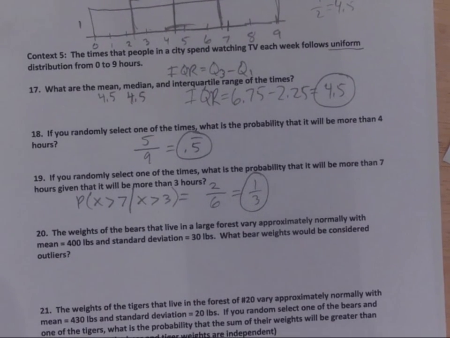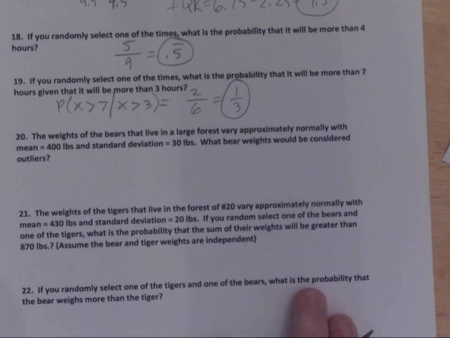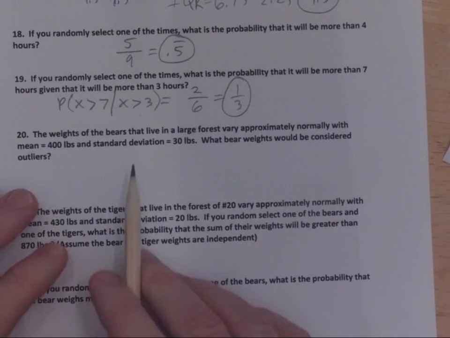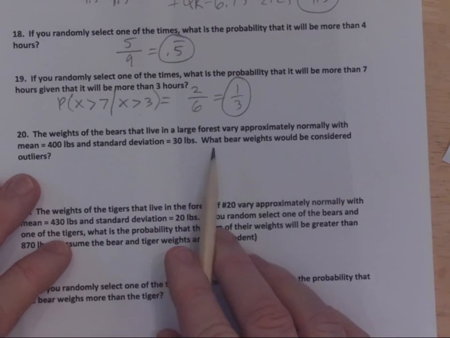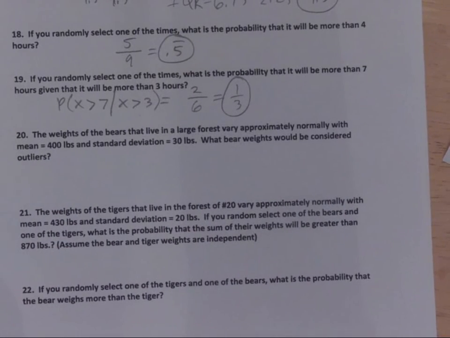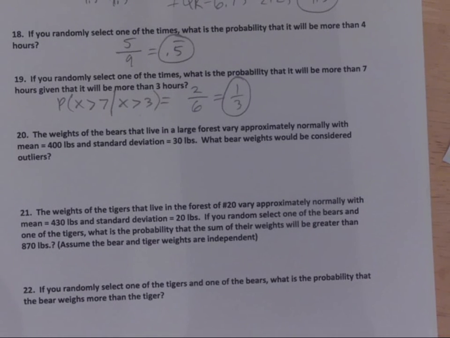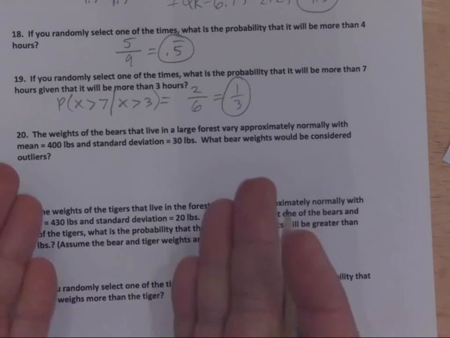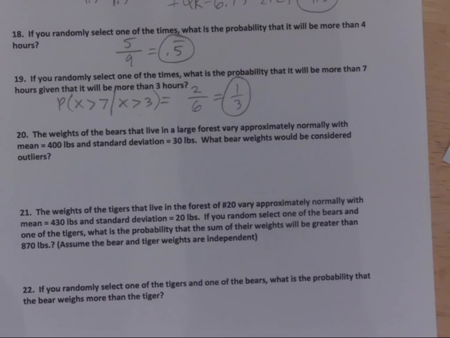Now let's deal with some normal problems. This one says: the weights of the bears that live in a large forest vary approximately normally, with a mean of 400 and a standard deviation of 30. What bear weights would be considered outliers? There's a number of normal problems that deal with normal CDF, and I'm not going to get into those because we've done a lot of them. I wanted to review things I thought really needed reviewing.